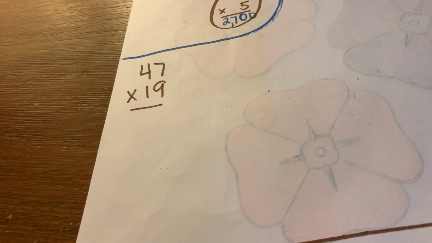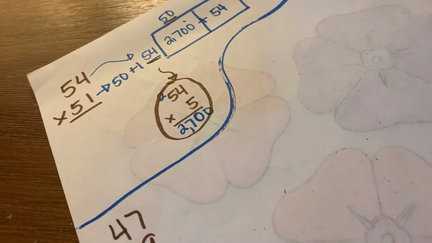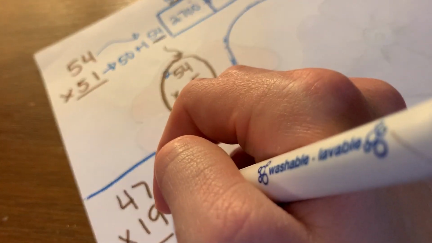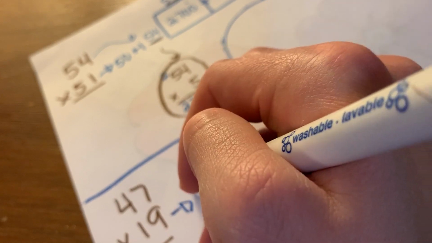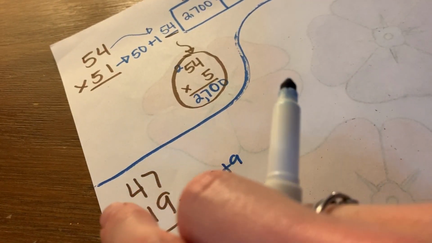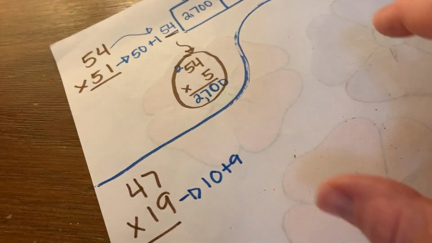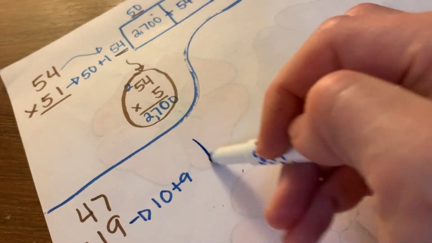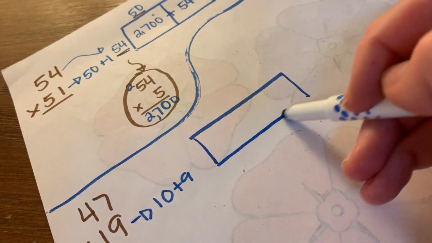All right, I'm going to put my 19 into expanded form. 10 plus 9. If you would prefer to put the 47 in expanded form, that's fine. It doesn't matter which number you choose. I'm going to draw my area model.